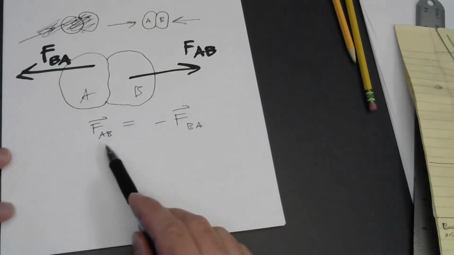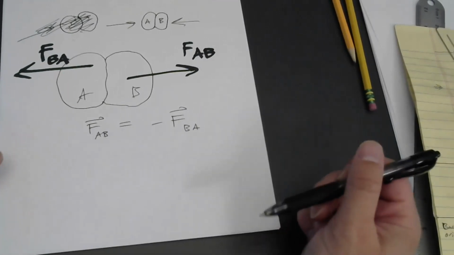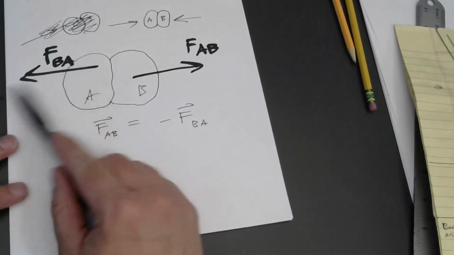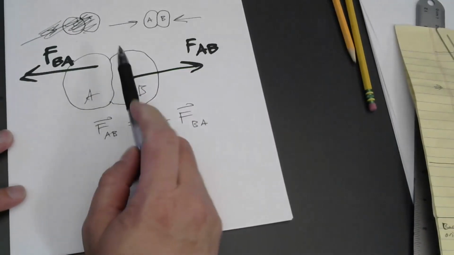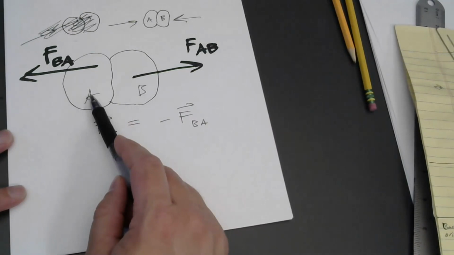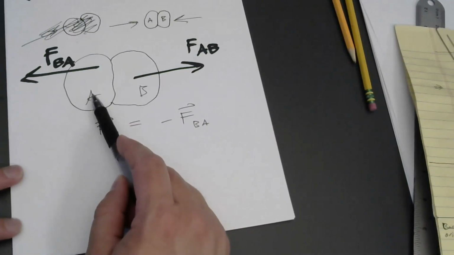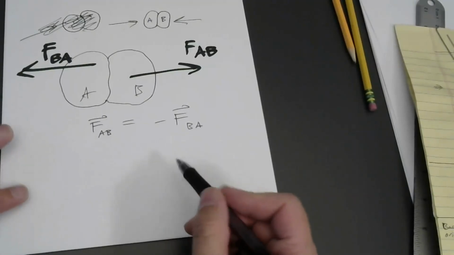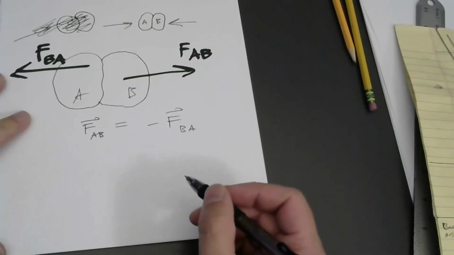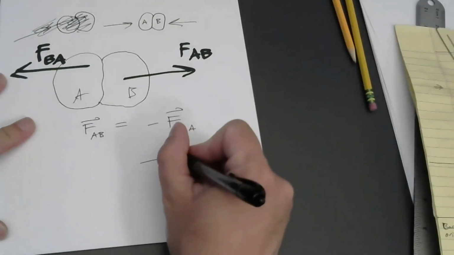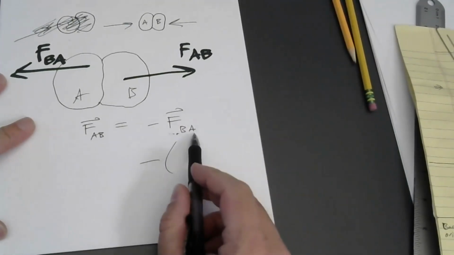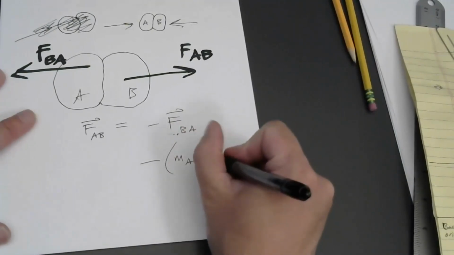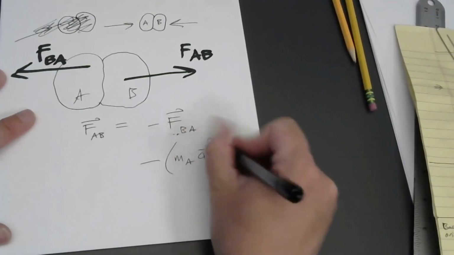Okay, so now we invoke Newton's second law. If this is an isolated system, then this is the only force on mass A. The force that B exerts on A is the net force on mass A, because there are no other forces. And that means that it's mass times the acceleration of mass A. So over here I'm going to substitute. Since this is the net force on mass A, it should be mass A times mass A's acceleration. So the acceleration of mass A.